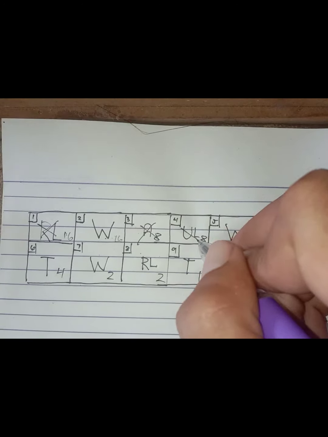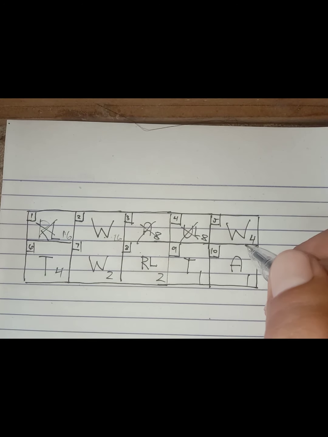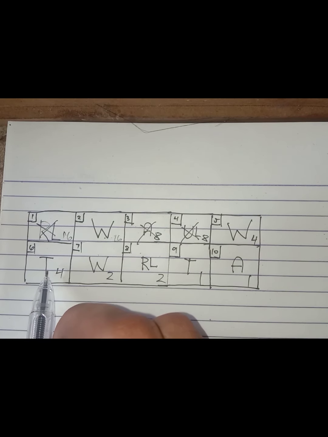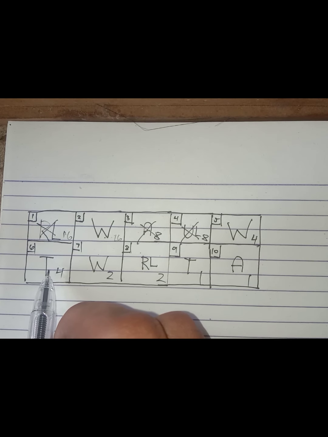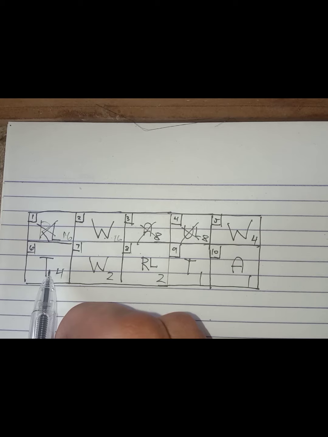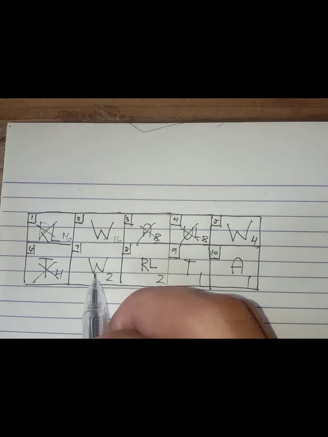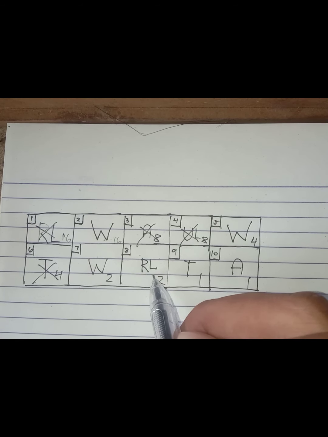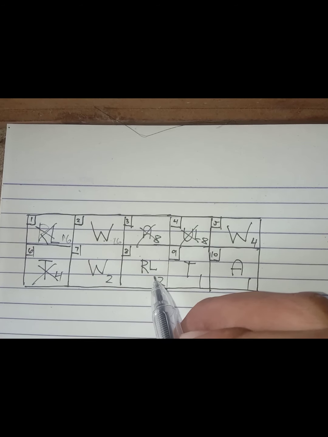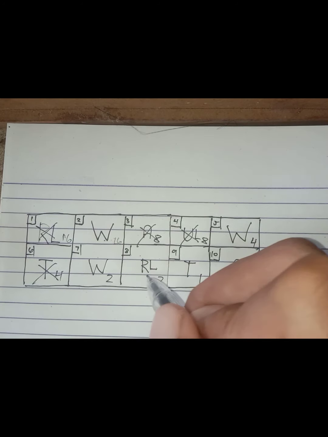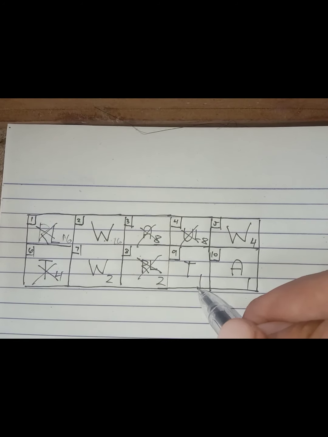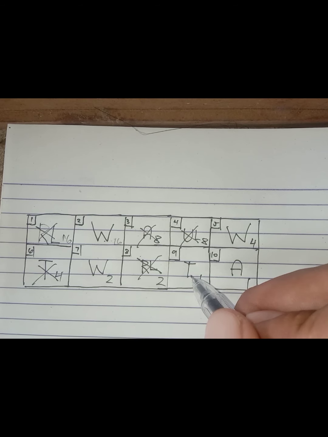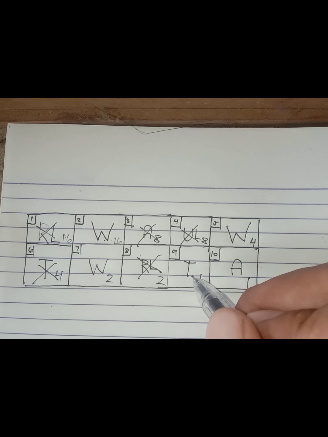So let's put X. Finger number 5 is a whorl. Finger number 6 is a tented arc. So it is not a whorl. So let's put X. Finger number 7 is a whorl. Finger number 8 is a radial loop. So it is not a whorl. So let's put X. Finger number 9 is a tented arc. It is not a whorl.